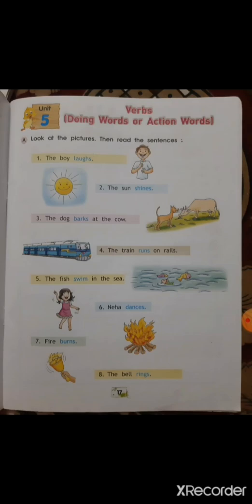Now, it's time for you all to understand a few topics of grammar. Picture composition, we have already explained. The video also has been sent. Hope you all are practicing the picture composition.